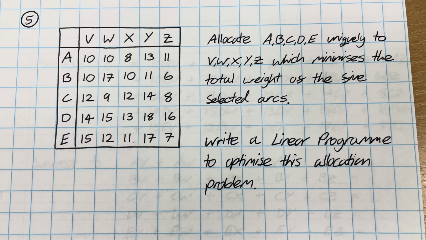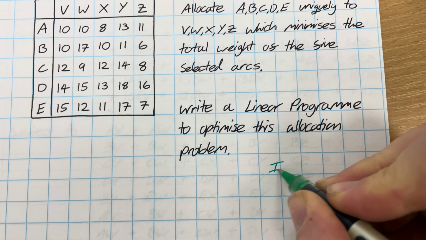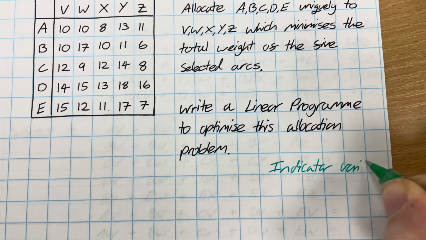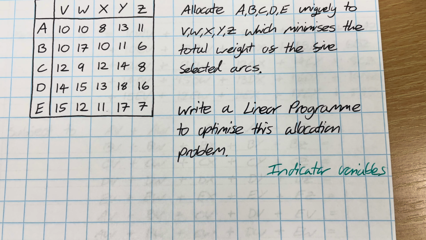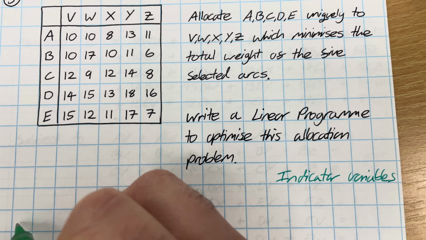So how do we go about doing that? Well, again, we're going to introduce our variables, and again indicator variables are used for this one. We are either using an arc or we are not. So all of my variables will take the value either 0 or 1. Sometimes they're called binary variables. Okay, and we want to minimize the total cost.